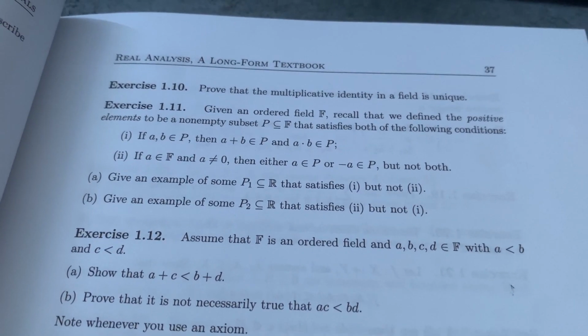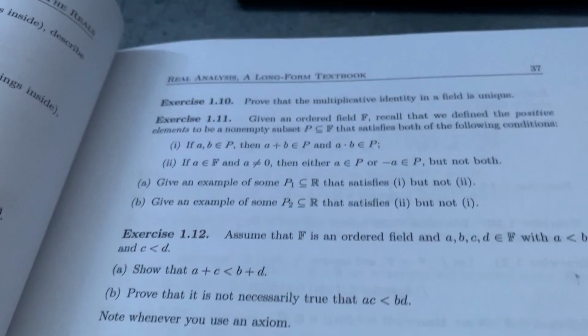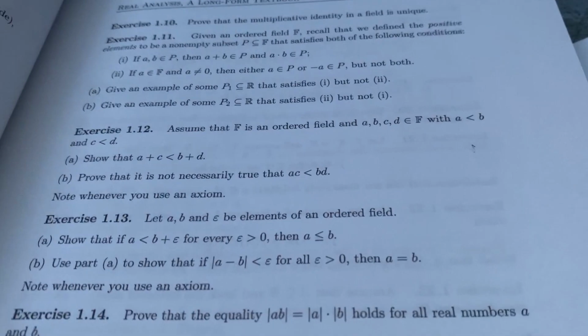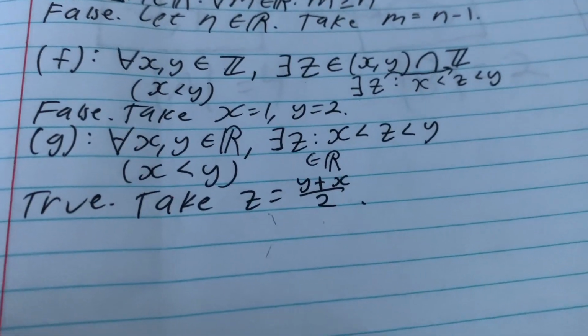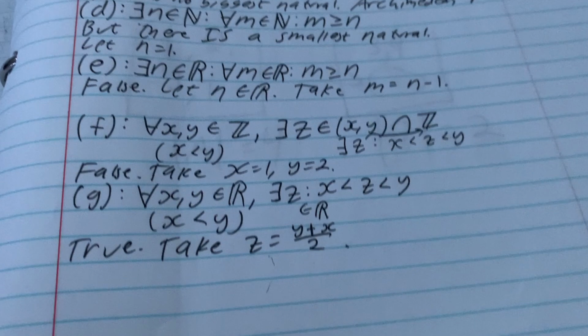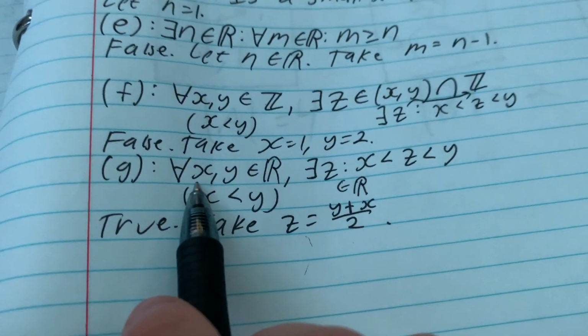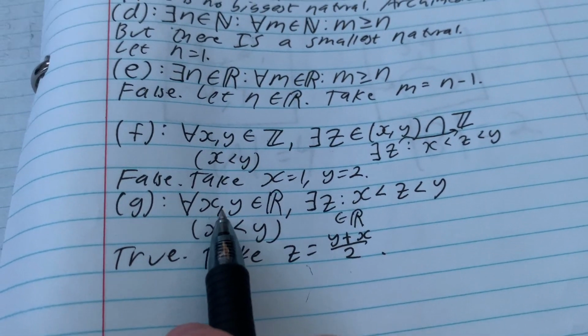You may recall that as the subject of the hilarious think timer bit, but I did it right, I'm pretty sure. And now I'm on to 1.12. Oh wait, before I am though, there is an error in the last video, at least one that I found. Hold on, let me find it. Here we go. 1.2. I am asked to decide the truth value of this statement, and I did it wrong at first.